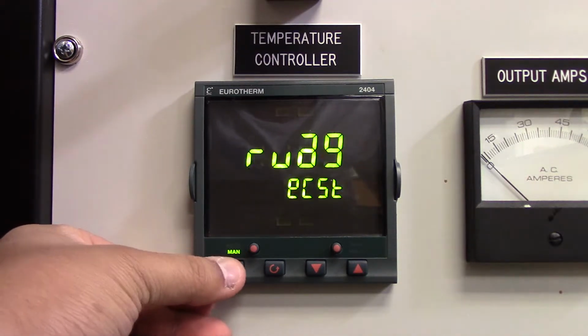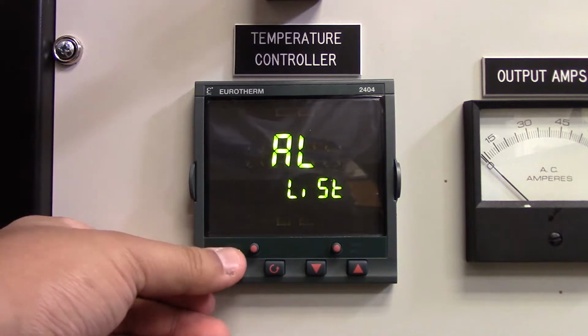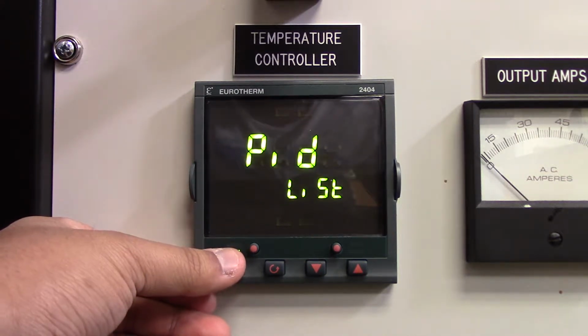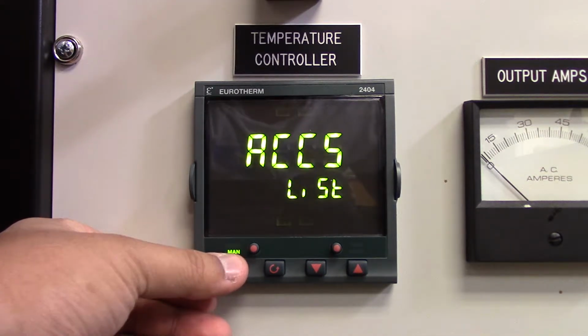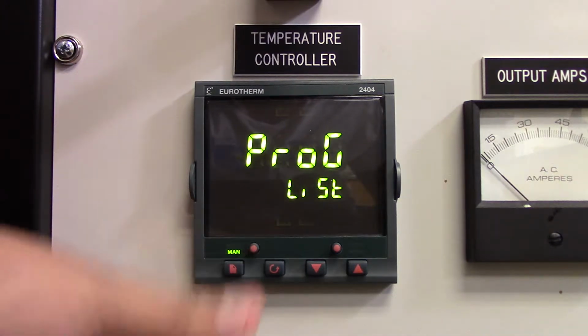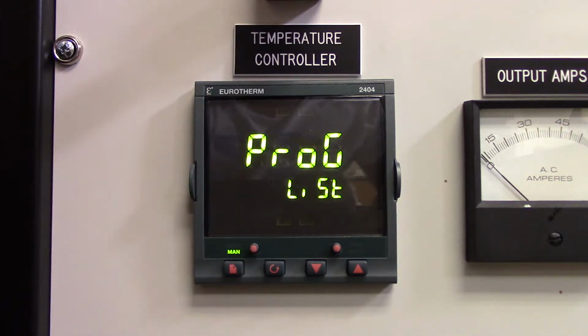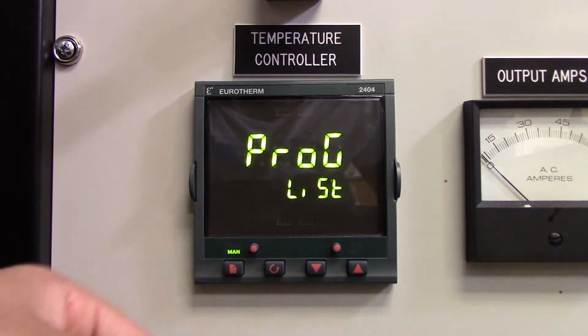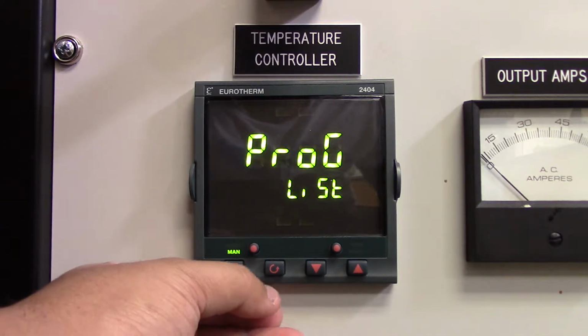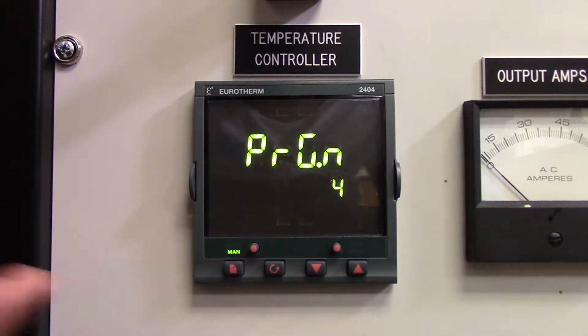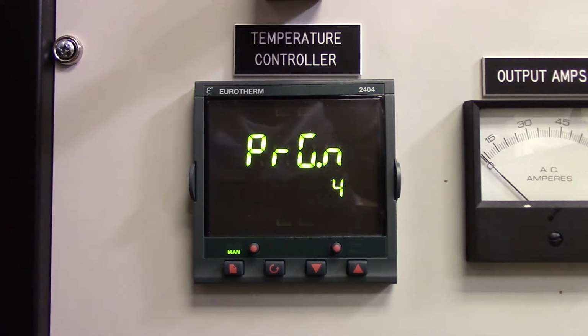So here's all the different menu options, but because we want to make a program, we're just going to scroll it to the program list tab. To confirm that we want to go into this menu, we're going to press this counterclockwise arrow. It's essentially the confirm button.